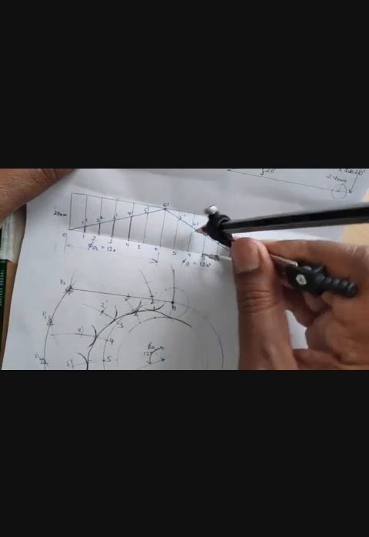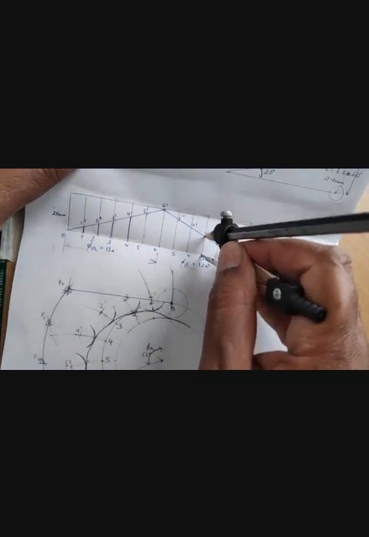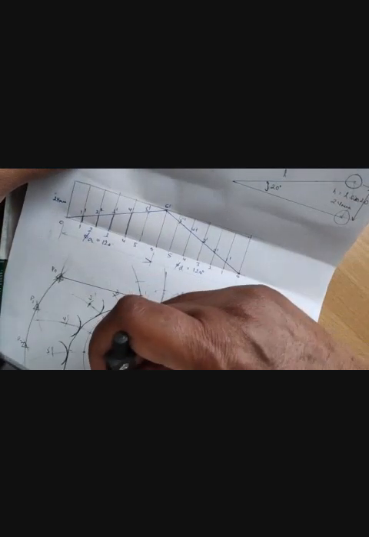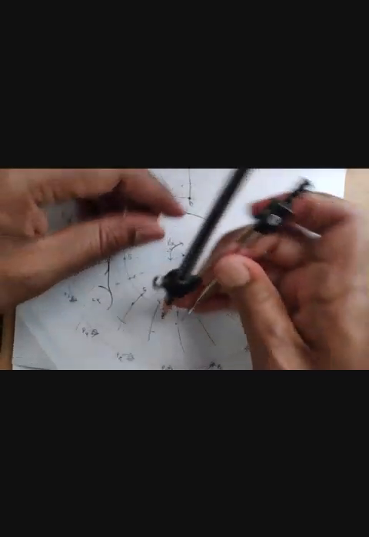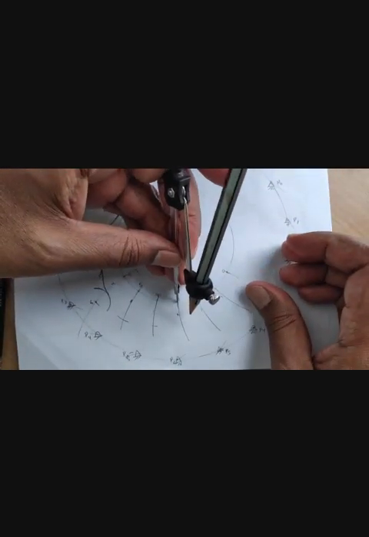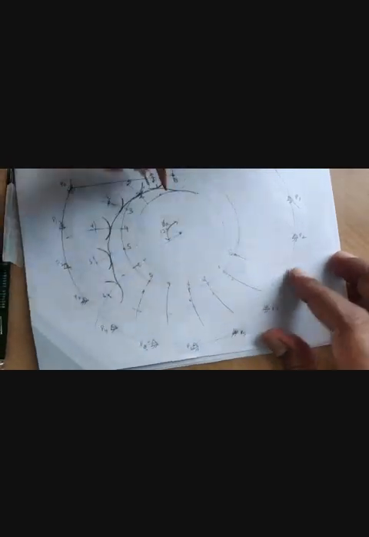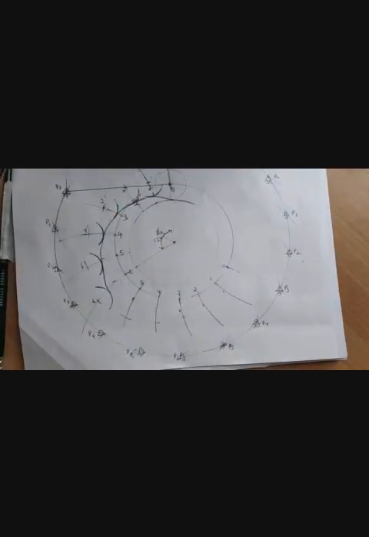And similarly 3 to 3 dash, and then 2 dash and 1 dash. Then we can draw the rollers.